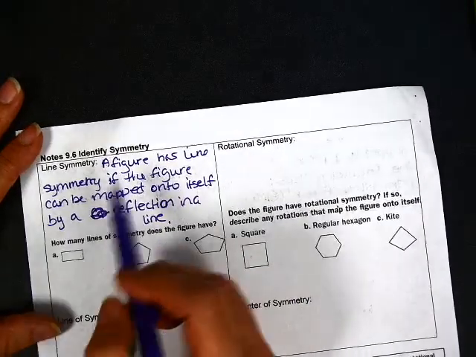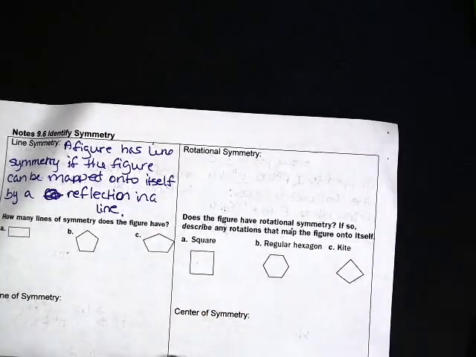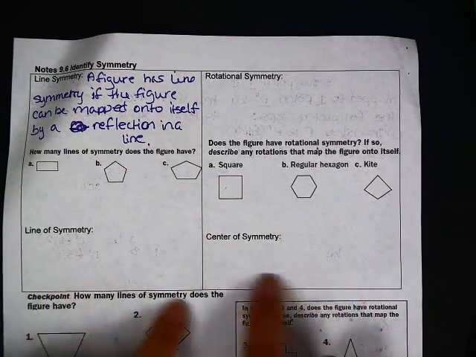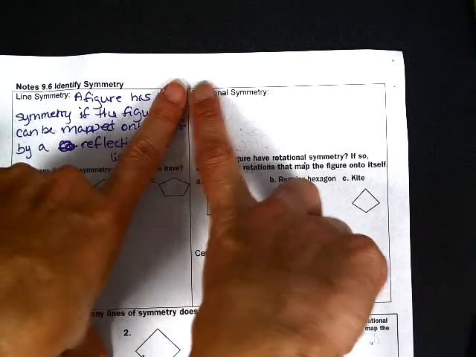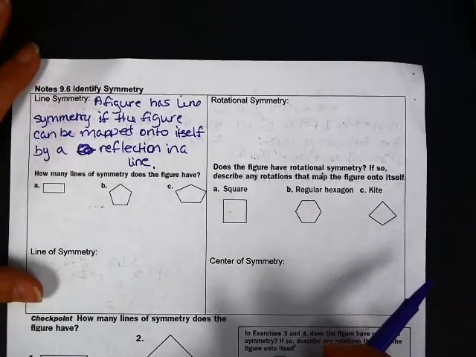Okay, so this terminology, mapped onto itself. If you look at these two rectangular boxes right here, if I were to fold this, those would be mapped onto themselves so that these lines are folded together, these lines are folded together, and these lines are folded together, touching, so it's mapped onto itself, and it's an exact reflection from one side to the other.